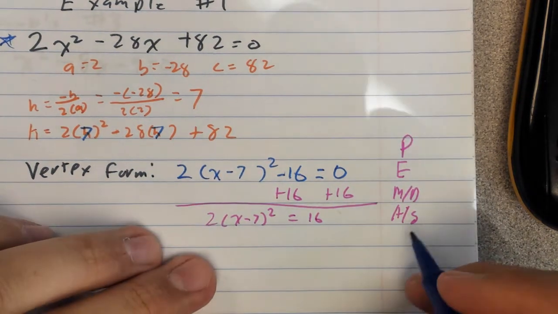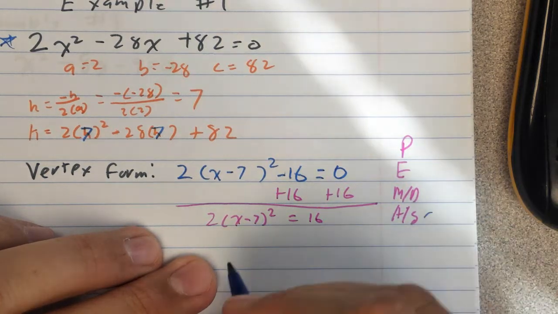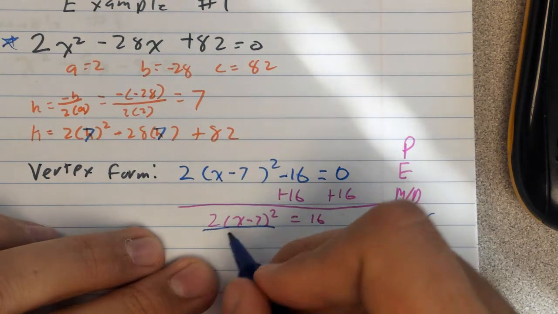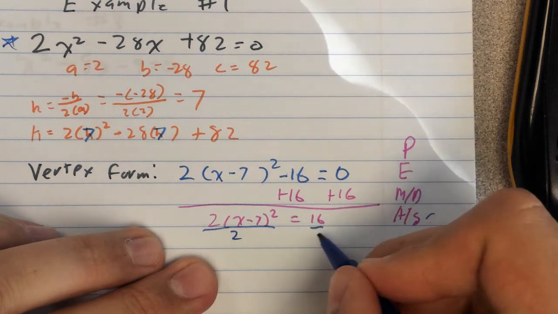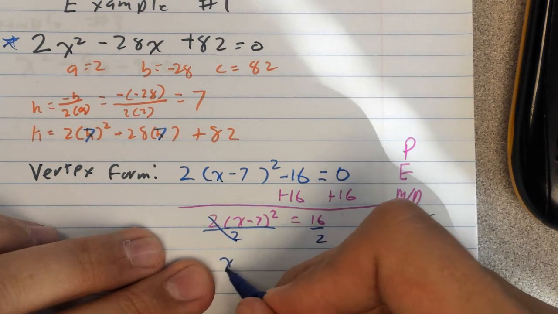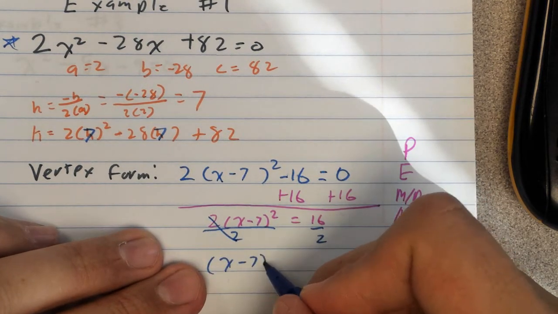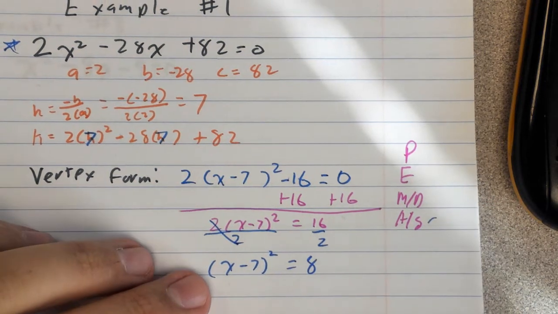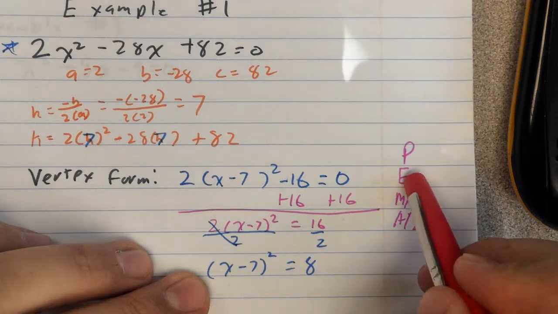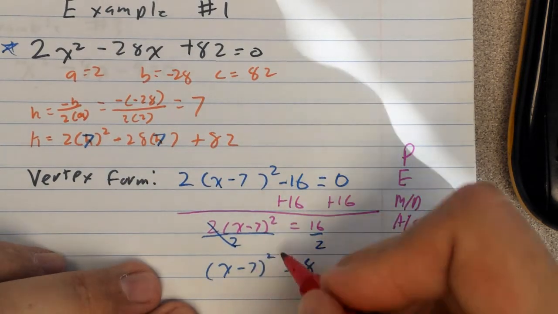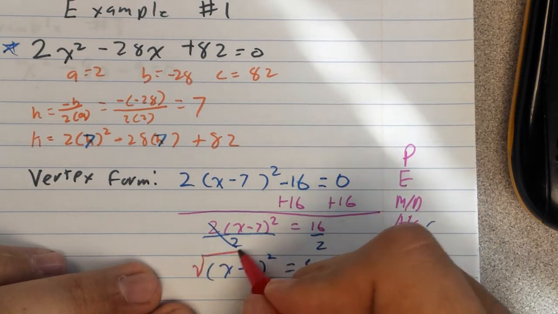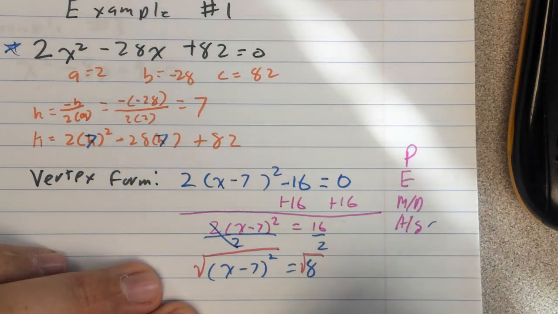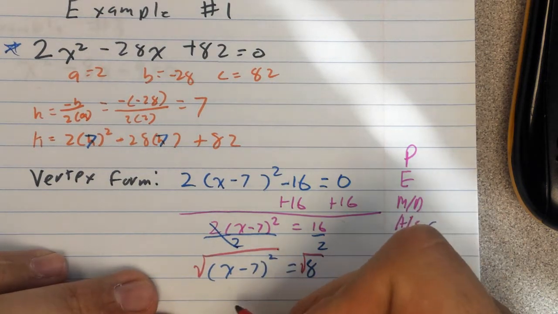Then we can do multiplication. We did this one. We can do multiplication now. Division. Opposite of multiplying by 2, divide by 2. Cancels to 1. X minus 7 squared is equal to 8. And then my next one is exponents. Exponents, got to get rid of that square, that exponent 2. Square root both sides.